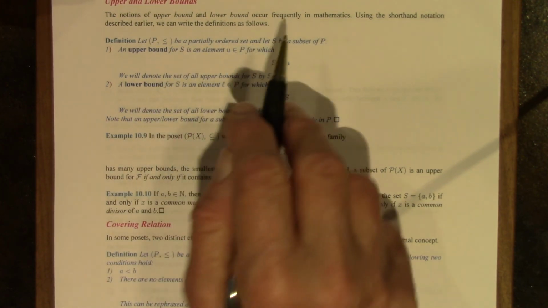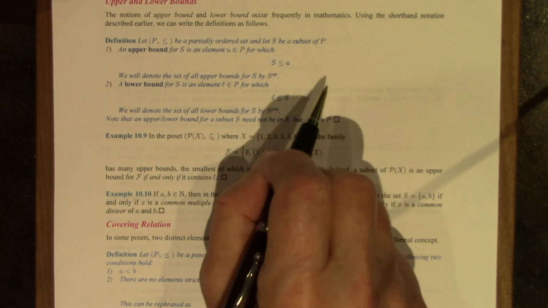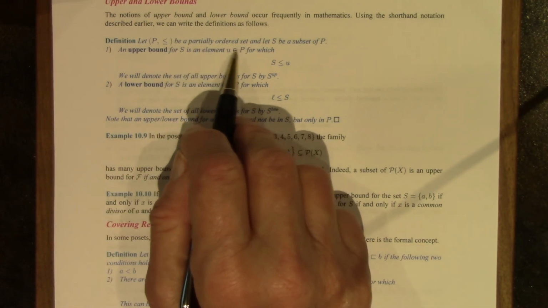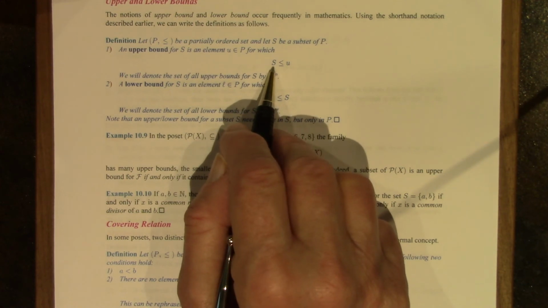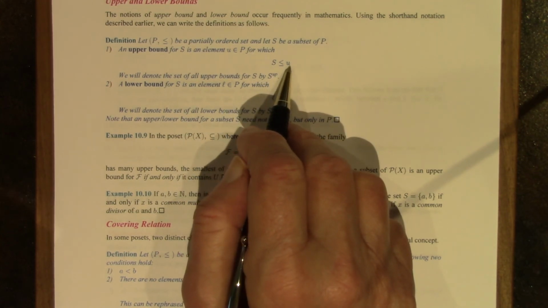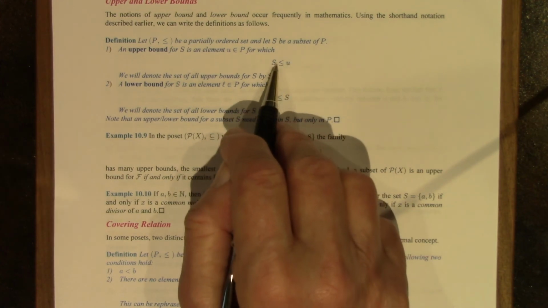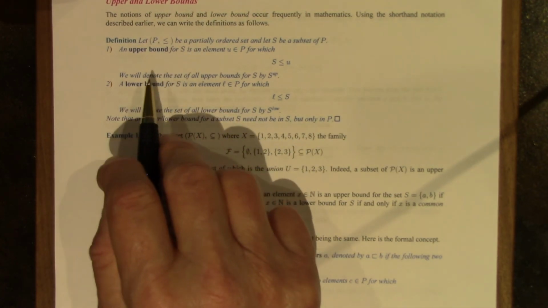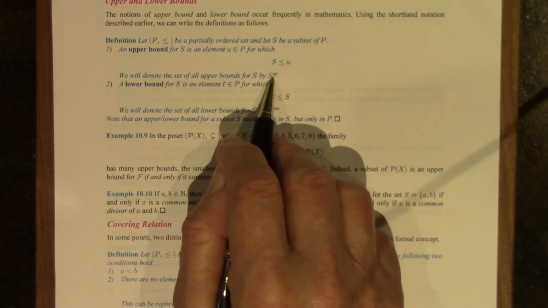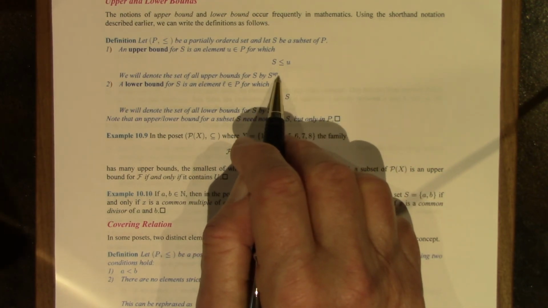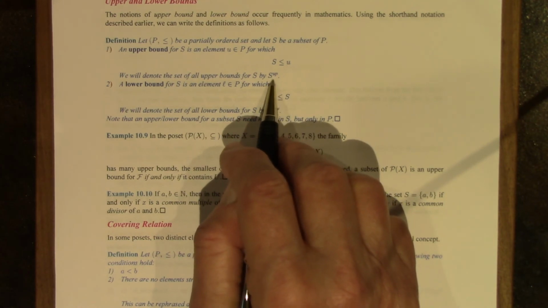We have a partially ordered set, and let S be a subset of P. An upper bound for S is an element in the poset, call it U, for which S, the whole subset, is less than or equal to U, meaning again that every element of S is less than or equal to U. Or perhaps it's better to say U is bigger than or equal to every element of S. That's what we mean by upper bound. And I'm going to denote the set of upper bounds for S by S superscript up, UP. I don't think this is standard notation. I'm not sure there is a standard notation. But this is certainly pretty clear what this means.